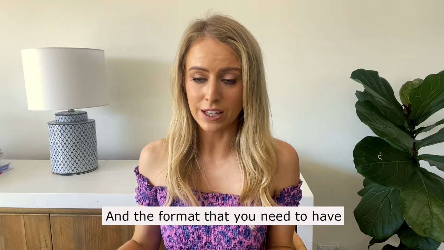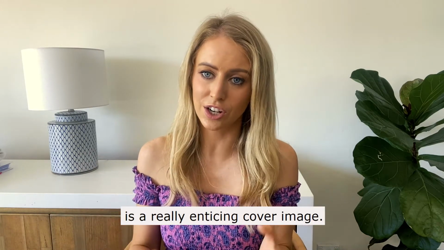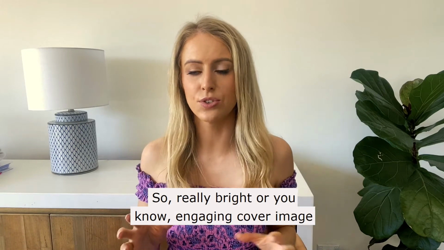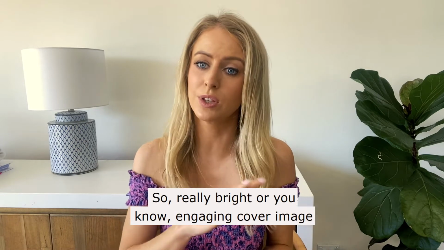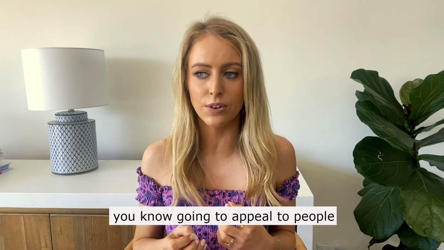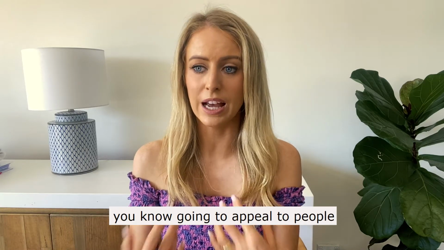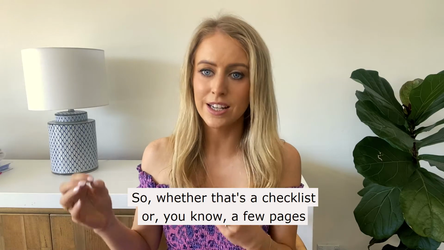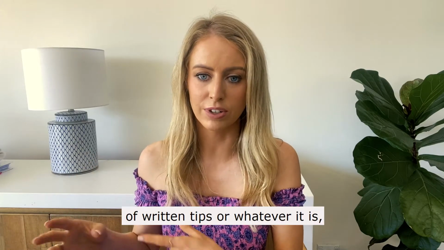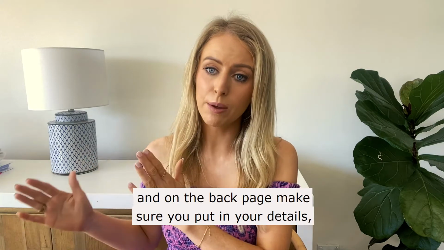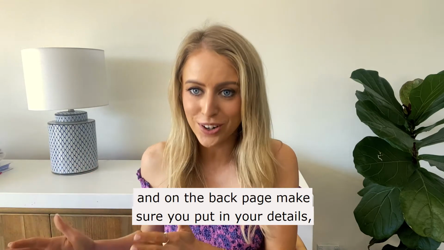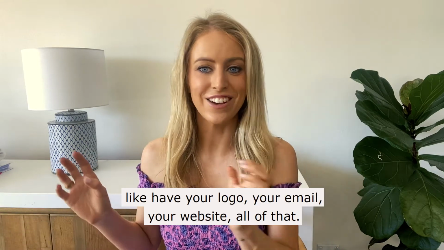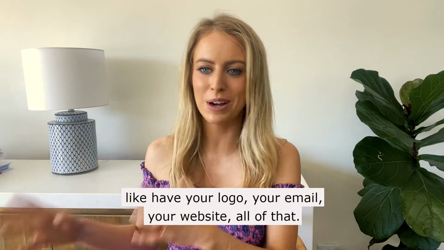The format that you need to have is a really enticing cover image, so a really bright or engaging cover image with a really juicy title that's going to appeal to people and make them really want it. Then you give away your content, whether that's a checklist or a few pages of written tips or whatever it is. And on the back page, make sure you put in your details, like your logo, your email, your website, all of that.